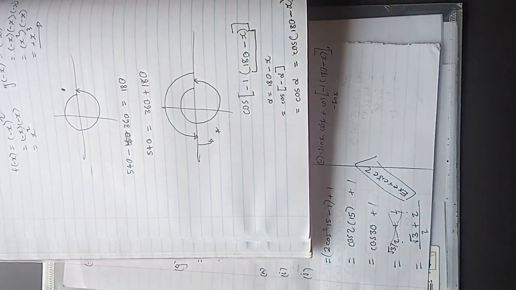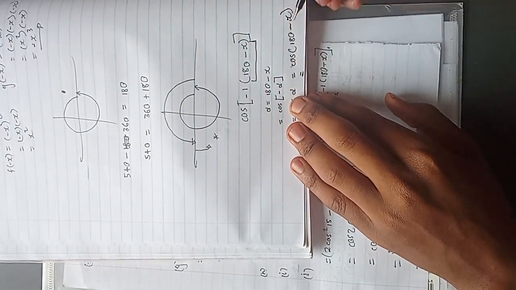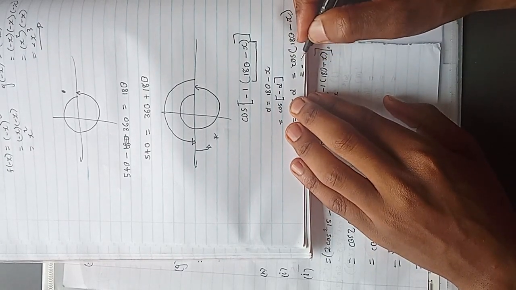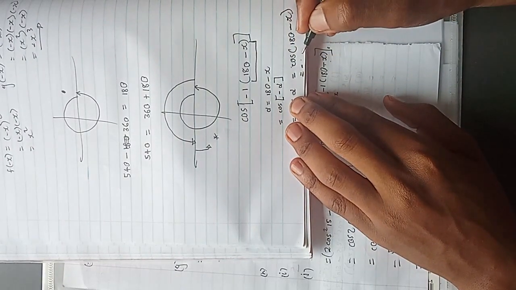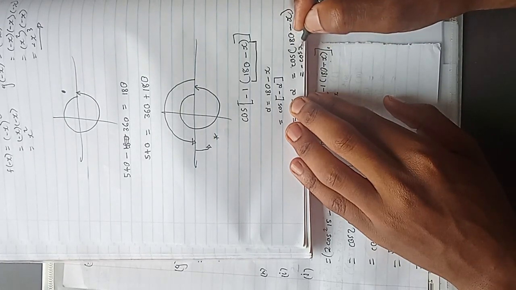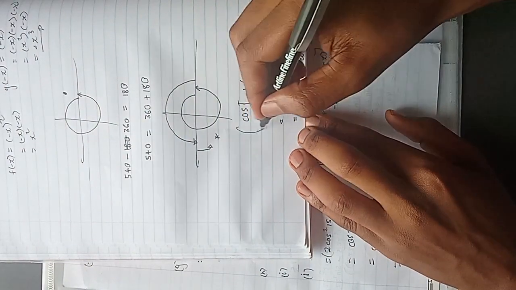Now it's something I know. It's in quadrant 2 and it will be negative since only sine is positive in quadrant 2. So I'll have negative cos x. I hope this makes sense.